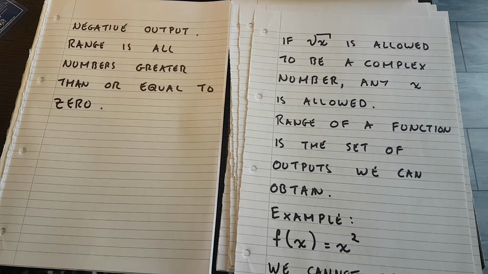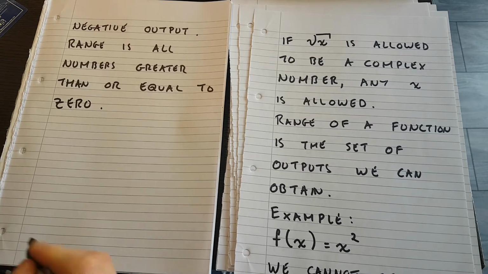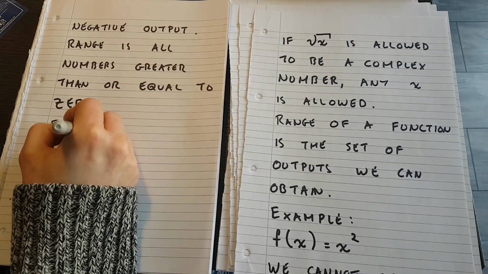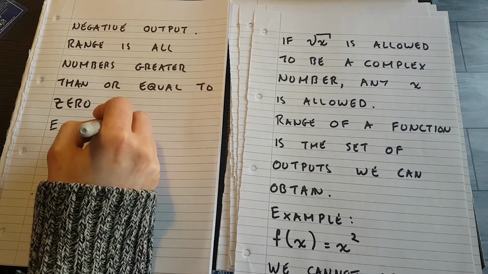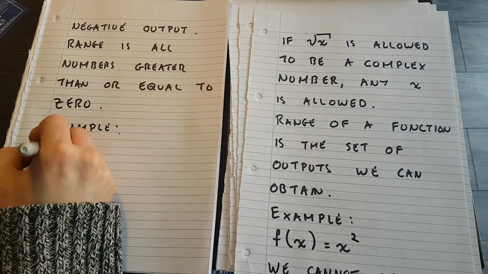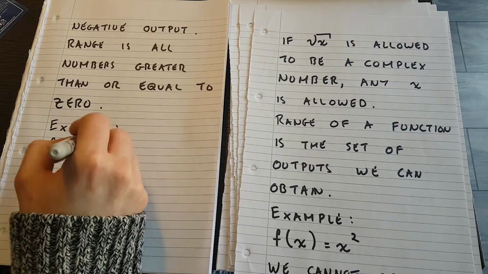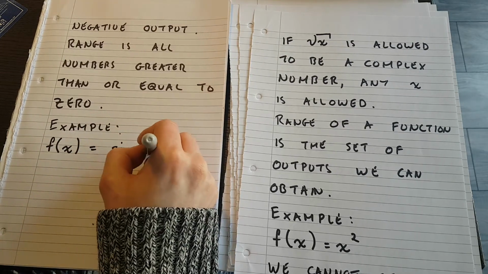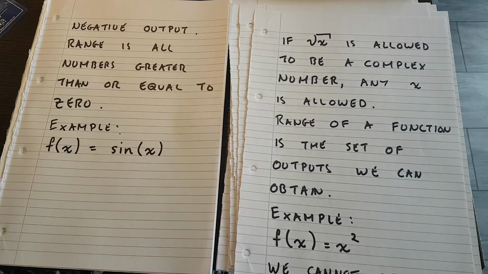Okay, another example, which is maybe a little bit more complicated. Let's take f of x, a bit more complicated. It's the sine function. Which means that x is a radian angle, and I take the sine of it.